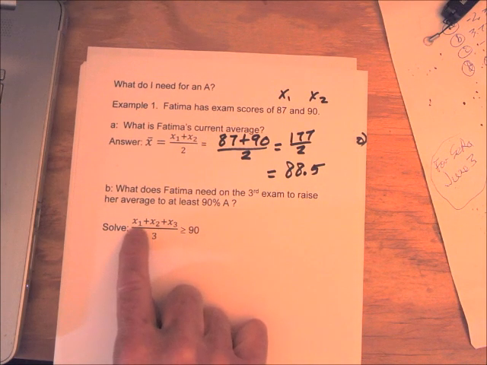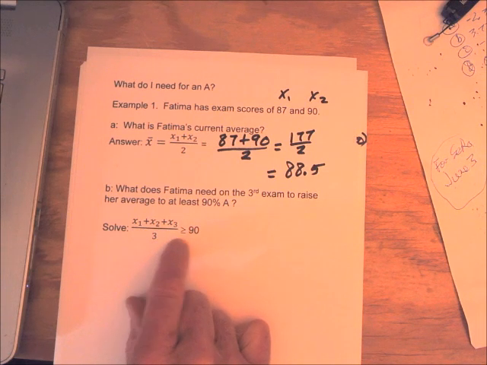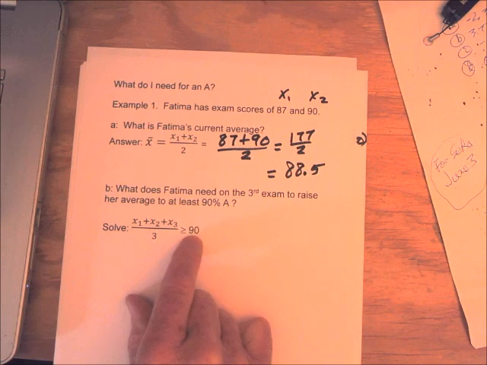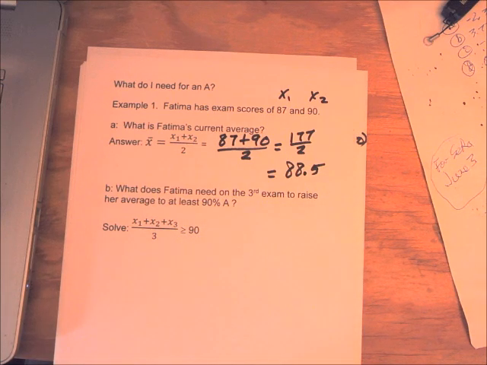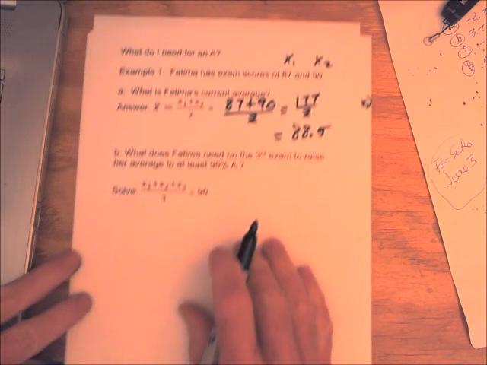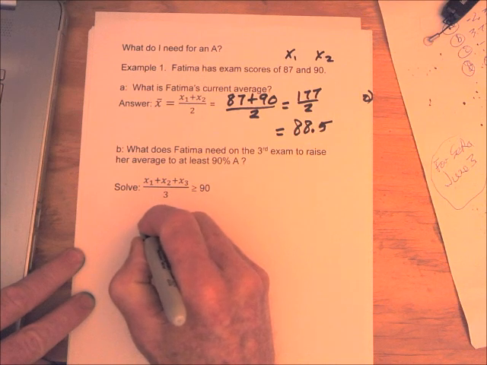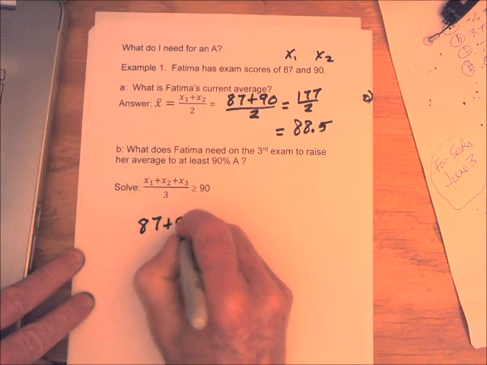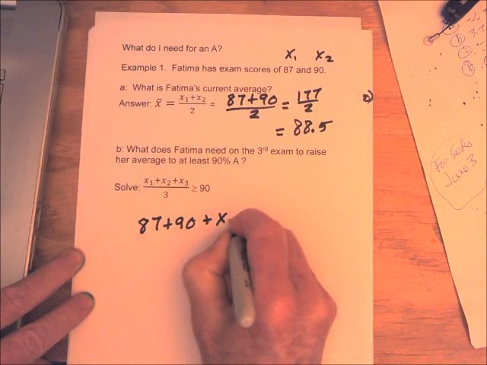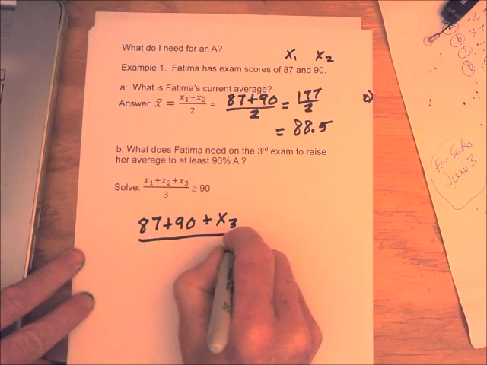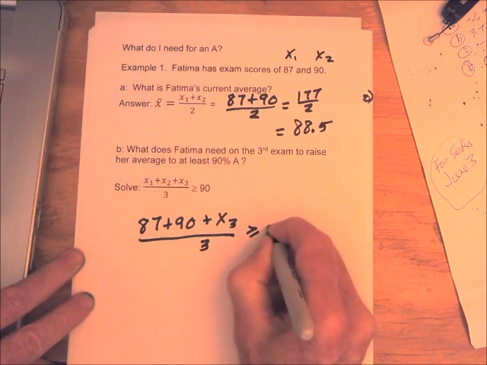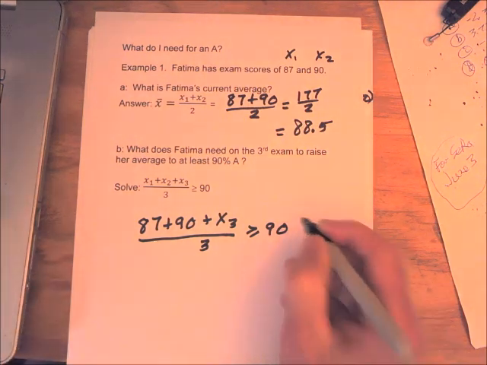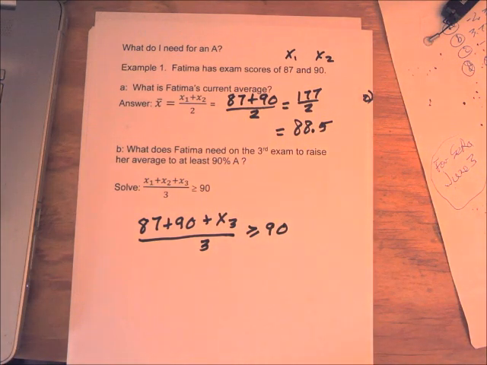Now we have 3 exams, so the mean is X1 plus X2 plus X3 divided by 3, and we want that to be greater than or equal to 90. We know 2 of the exam scores already: 87 plus 90 plus the third exam score, which we don't know, but we want the average to be at least 90.